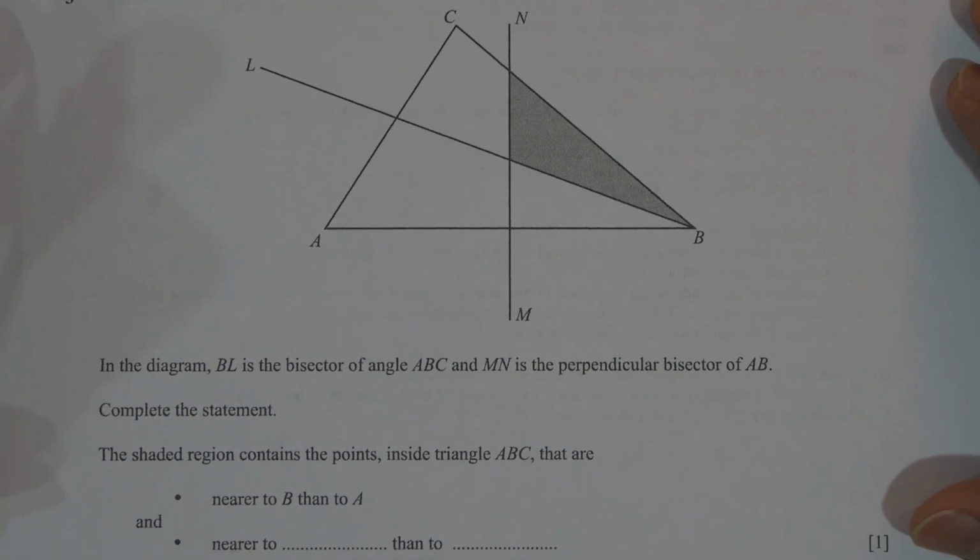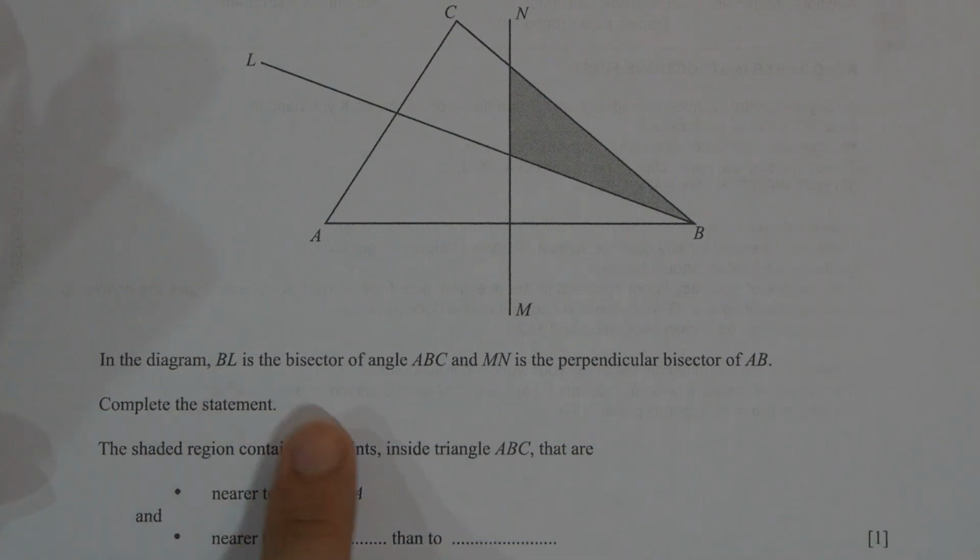Whereby for part 3, it's referring to the shaded region. So it says nearer to B than A, okay, and also nearer to BC than BA.